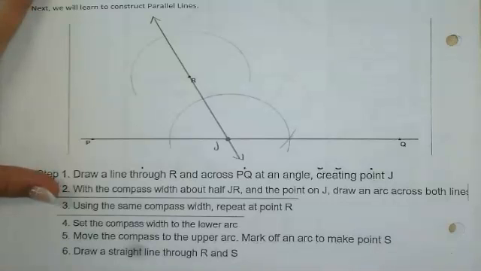And then without changing the width, you come up here and repeat that process on your upper arc.